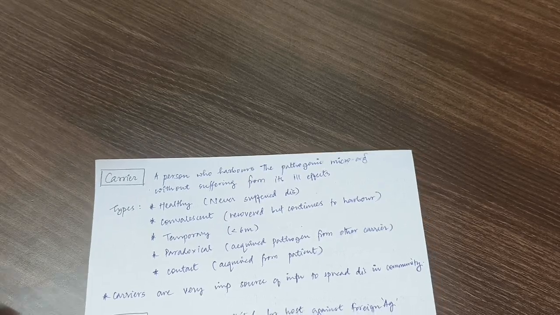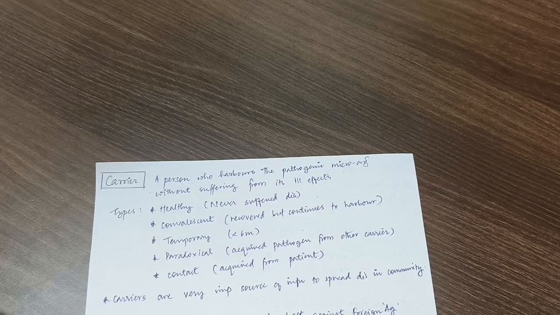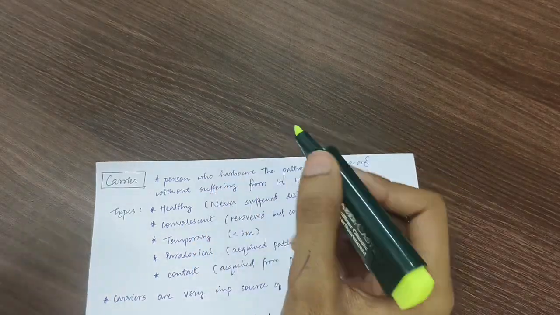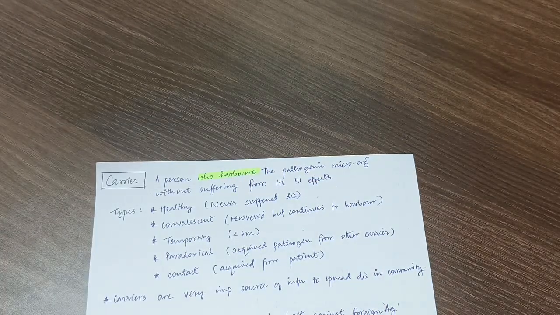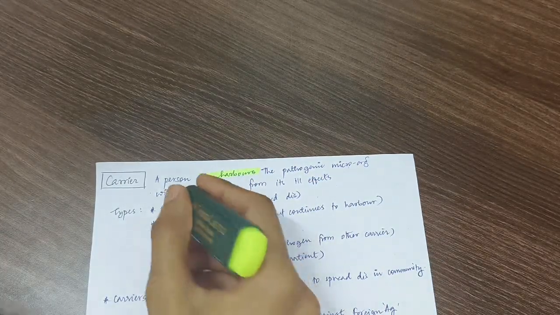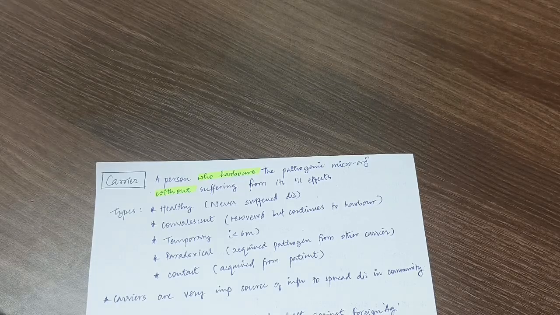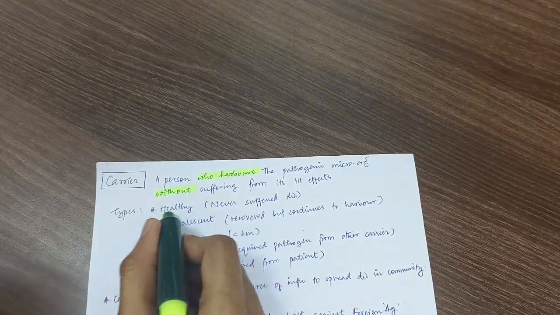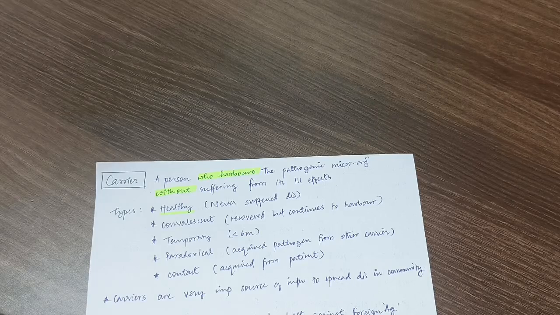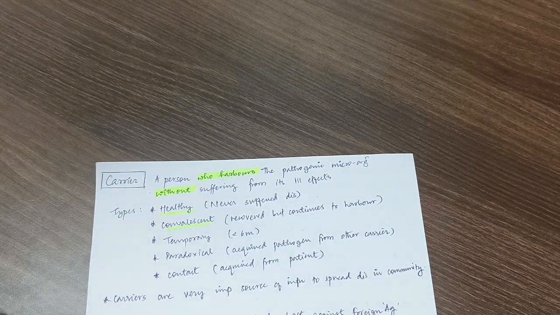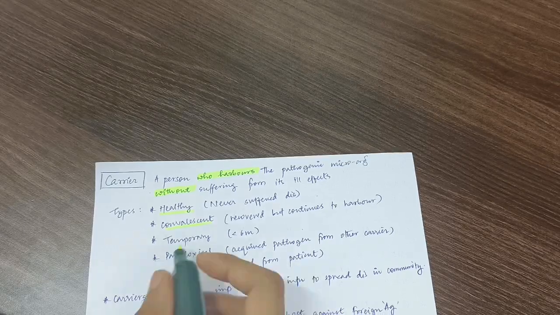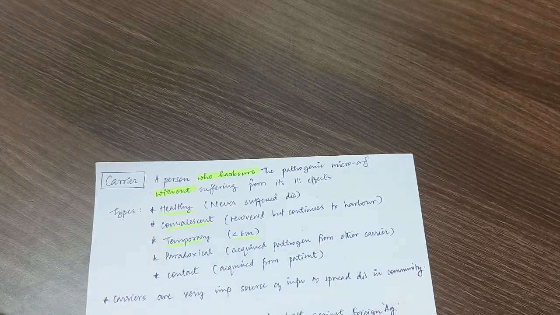Coming to the carrier. Who is the carrier? How are we going to define the carrier? Carrier is a person who harbors the pathogenic microorganisms without suffering from its ill effects, okay, without suffering from its ill effects. So what are the types of carrier? One is healthy carrier, who has never suffered a disease from that particular microorganism. Convalescent is he who has recovered from that disease but still continues to harbor that particular microorganism in his body. Then temporary is for less than 6 months.